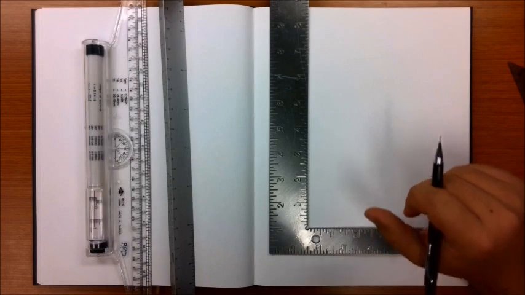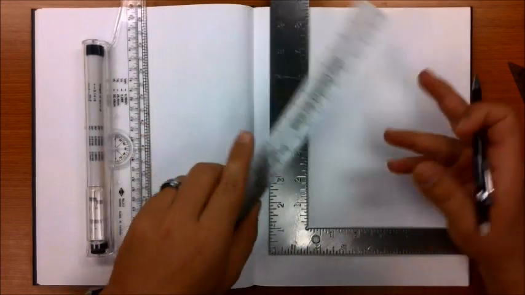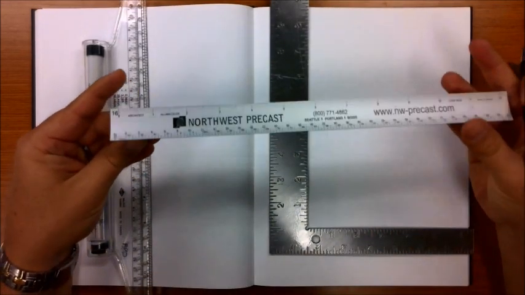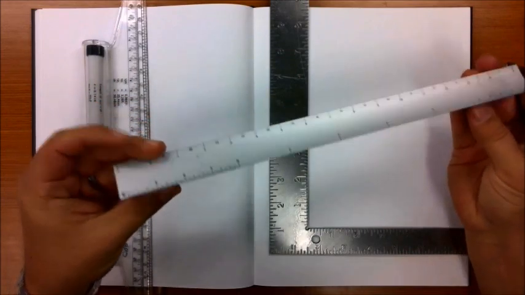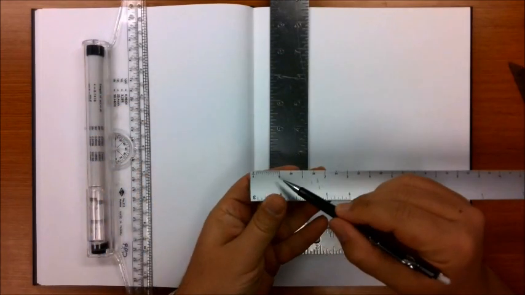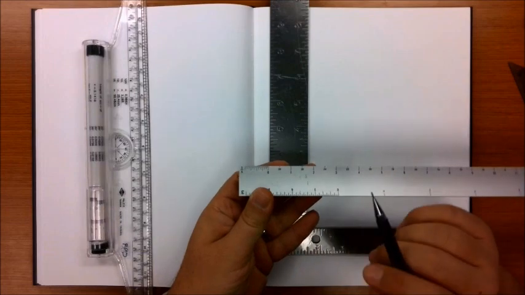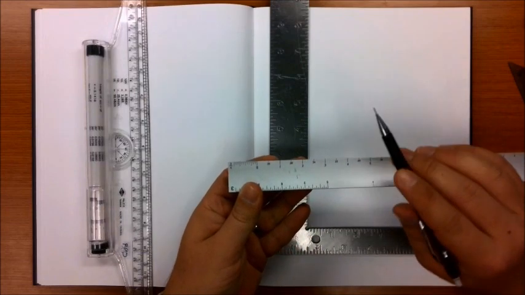And so the scale that we're going to draw this at, if we're using our architectural scale, is 3/4 of an inch equals 1 foot. This is the same scale that we used previously.